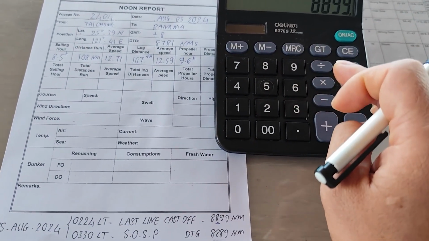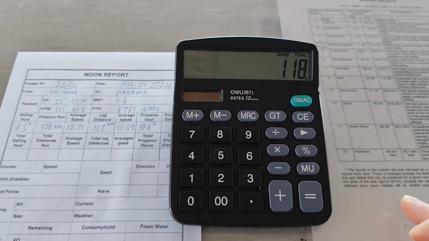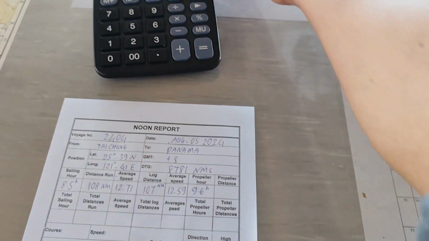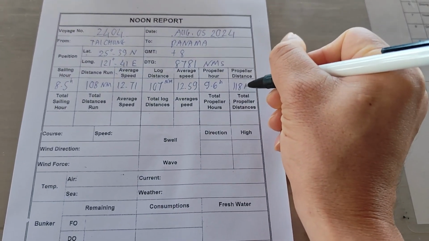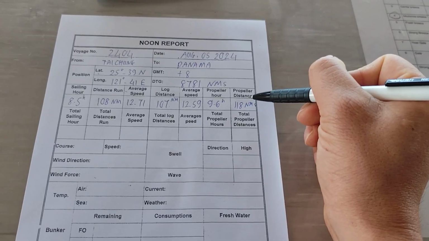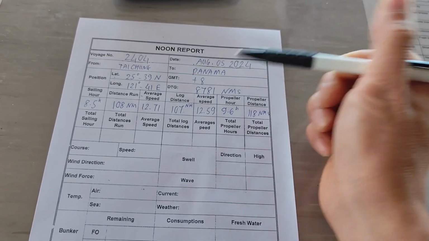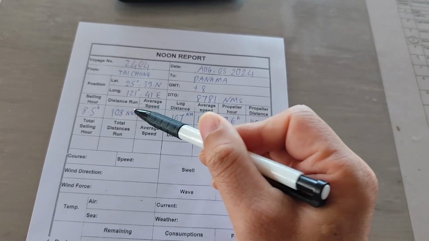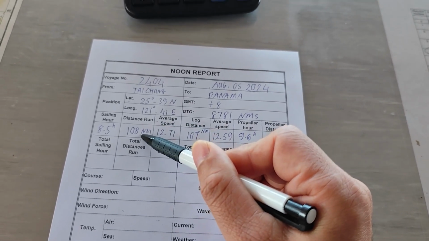8899 minus 8781. So we will get 118 nautical miles. So this is the total propeller distance from last light cast off to the noon time. Okay, and this one is from start of sea passage to noon time.